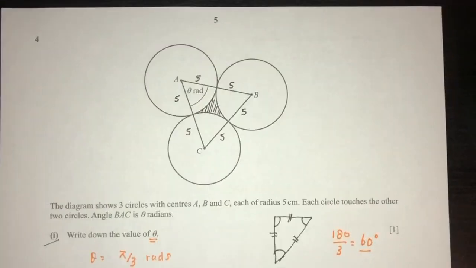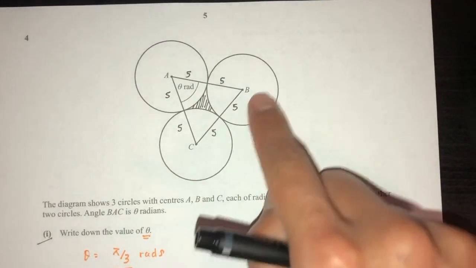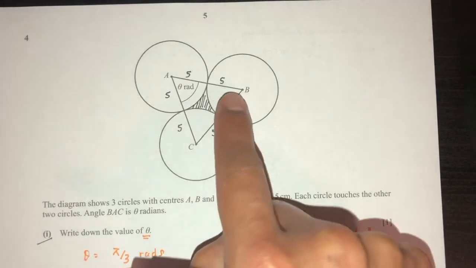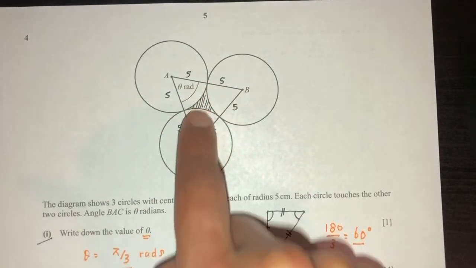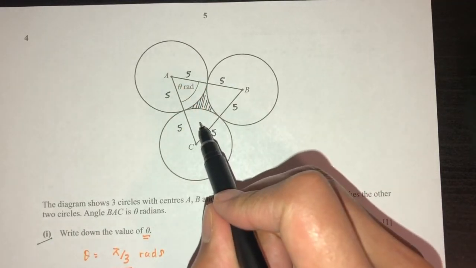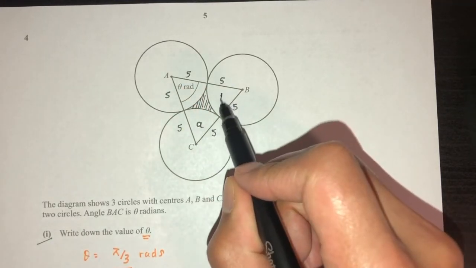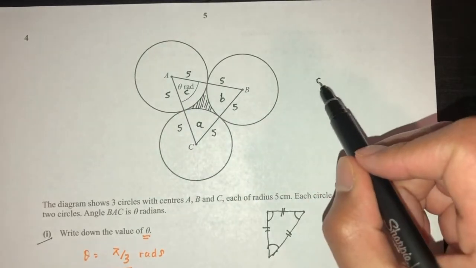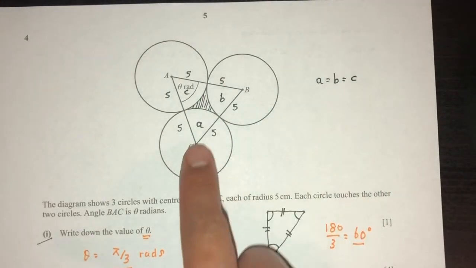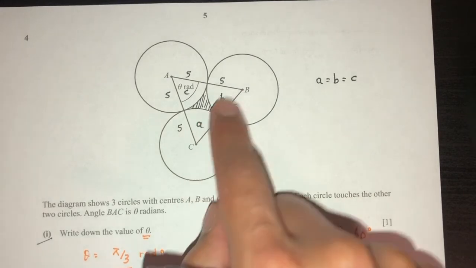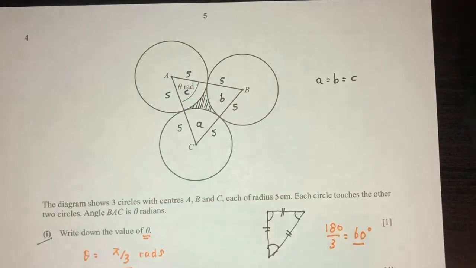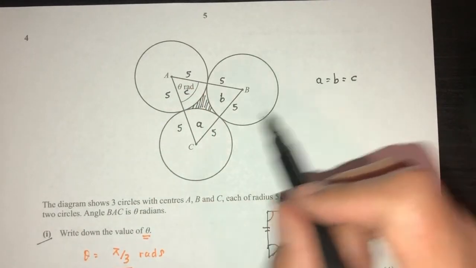Now, once you have the area of the whole triangle, which is everything, you want to minus those 3, because you only want the one in the middle. Let's call these A, B, and C. We know A is equal to B is equal to C. So you can find the area of one of them, multiply by 3, and then take the whole thing minus these 3. So how do you find the area of C, for example?